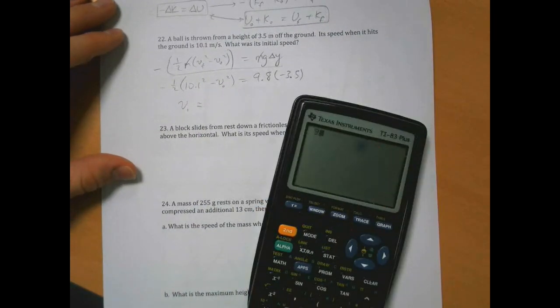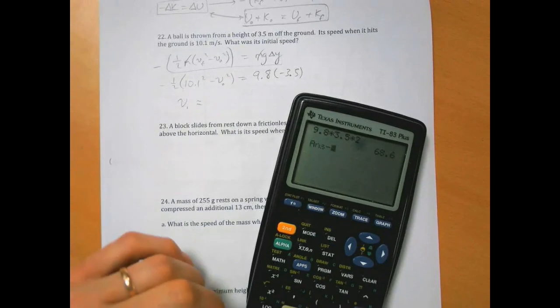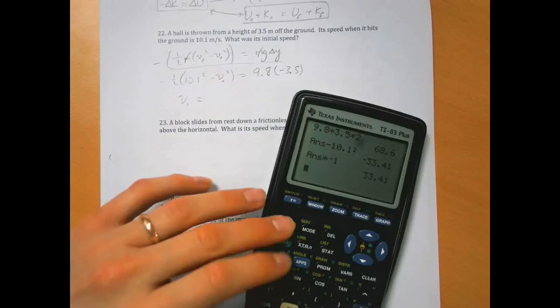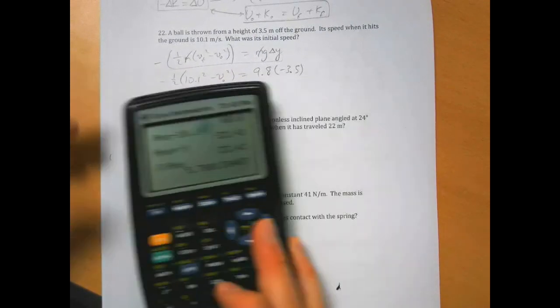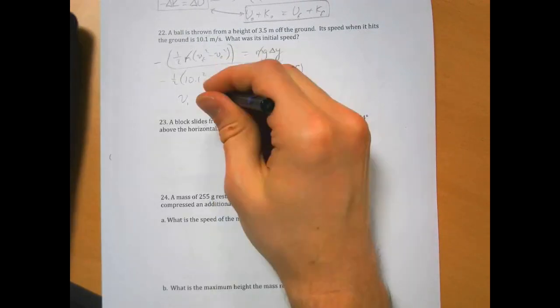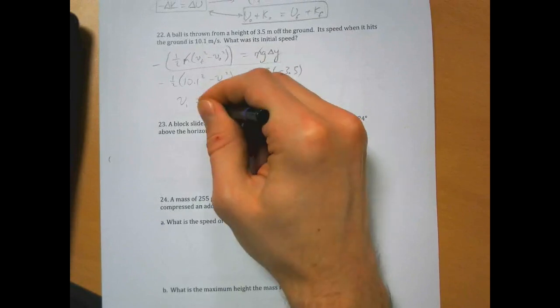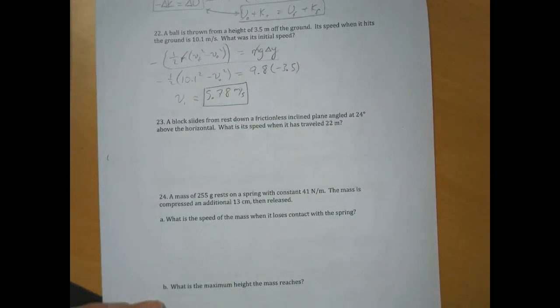And then we can calculate away, and get 5.8, 5.78 meters per second. All right.